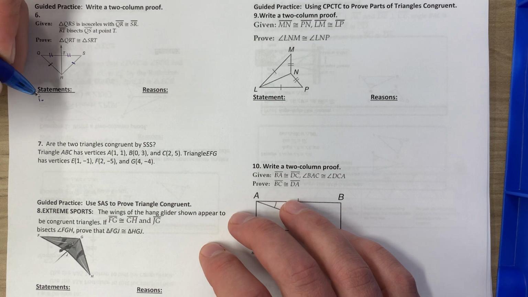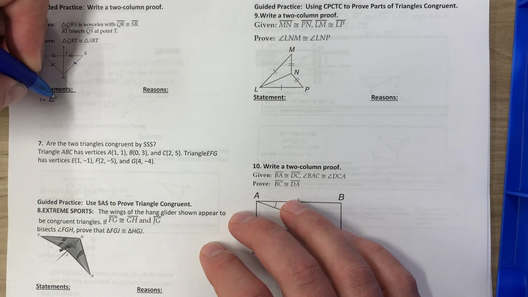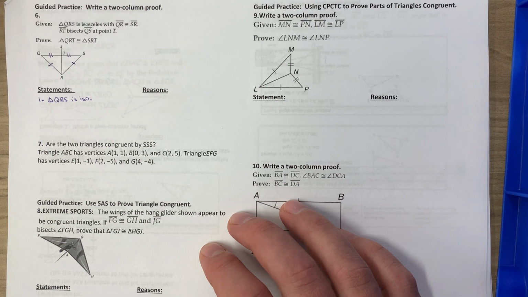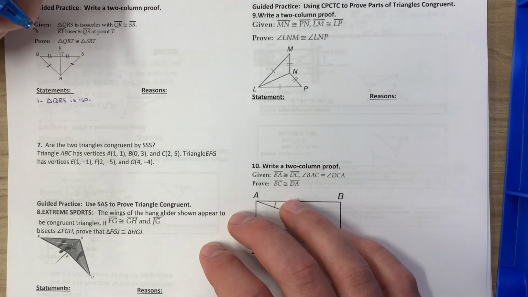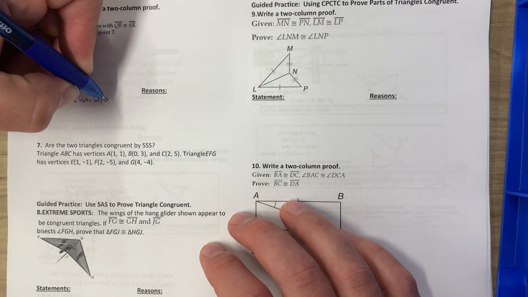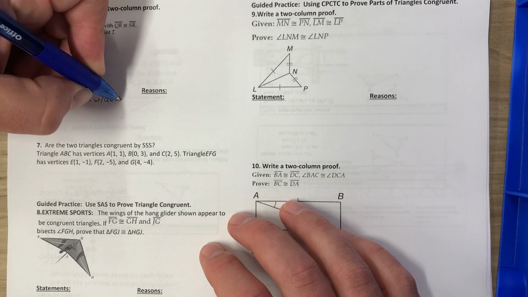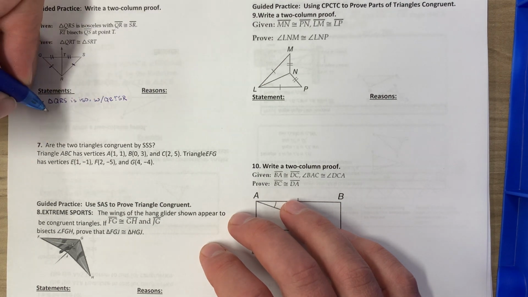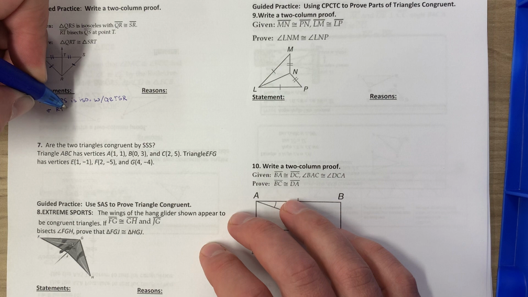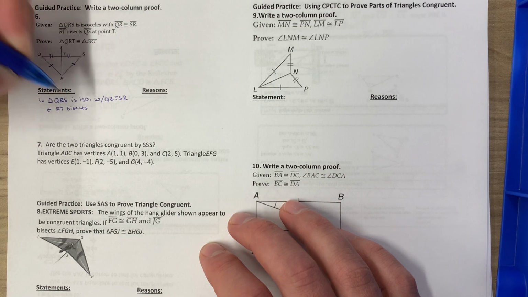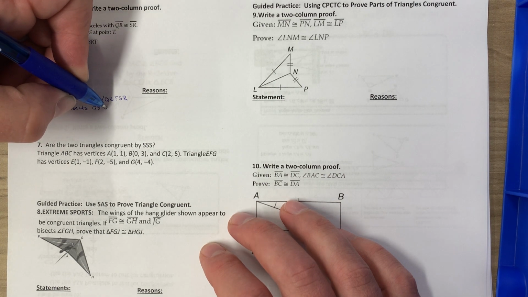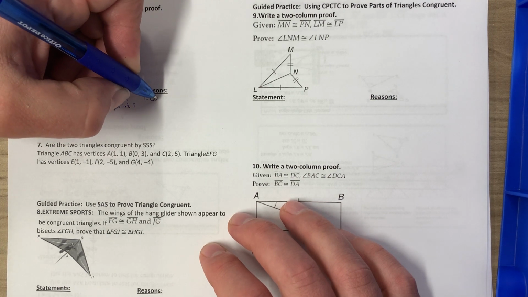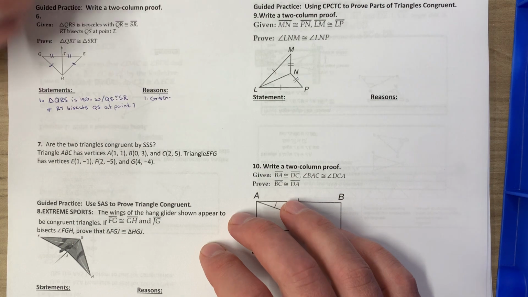So number one, rewrite our given information. Triangle QRS is isosceles, which I'm putting ISO, and that's with QR being congruent to SR, and RT bisects QS at point T. And that's given.